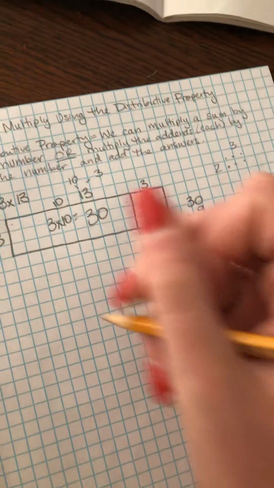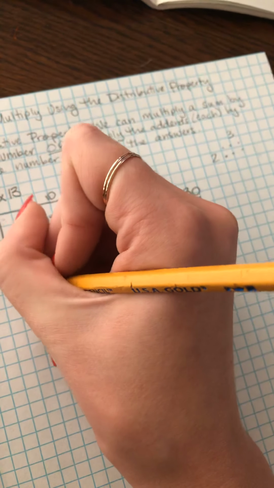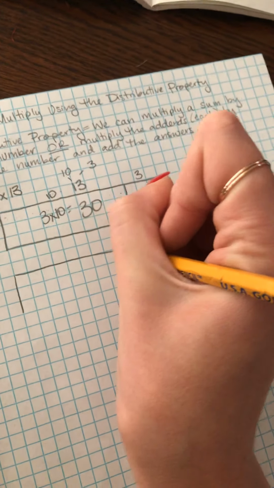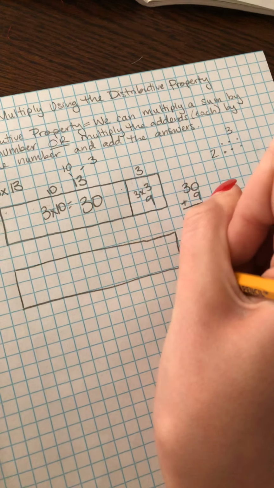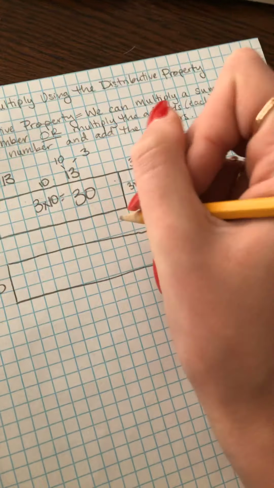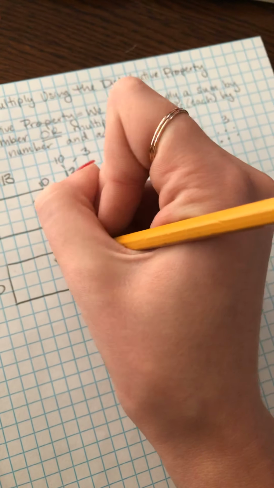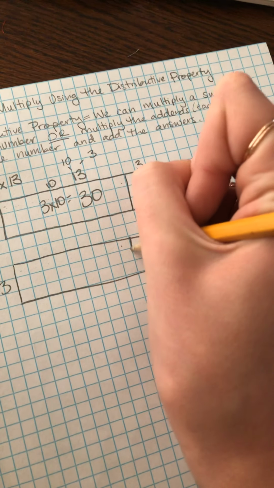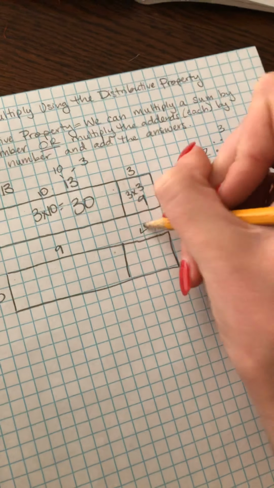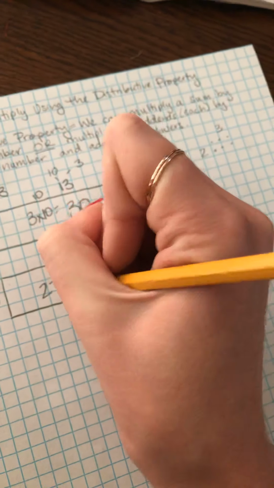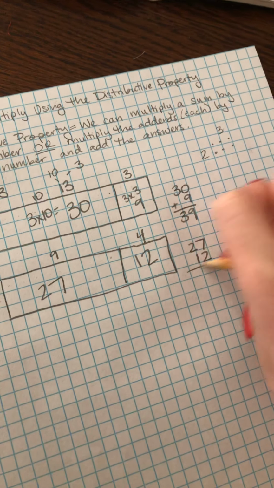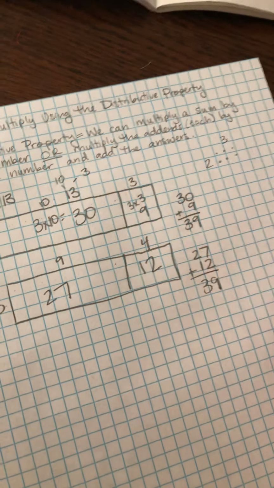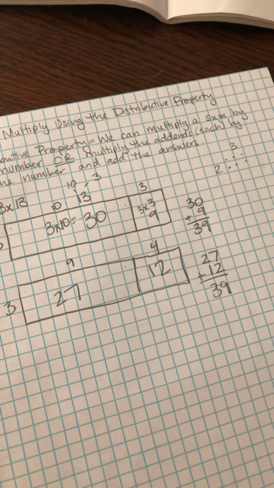Now I could do this another way. If I did the same thing, 1, 2, 3, and go 13 across, maybe I would prefer to do, let's say, 9 and 4. So 1, 2, 3, 4, 5, 6, 7, 8, 9. And then I should have my 4. 3 times 9 is 27. 3 times 4 is 12. If I add these up, I'll still get the same number. So it doesn't matter how I break them up, as long as I'm doing it correctly.